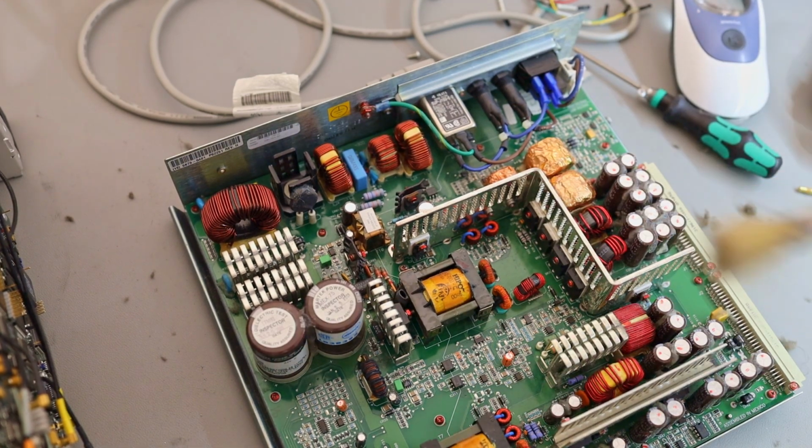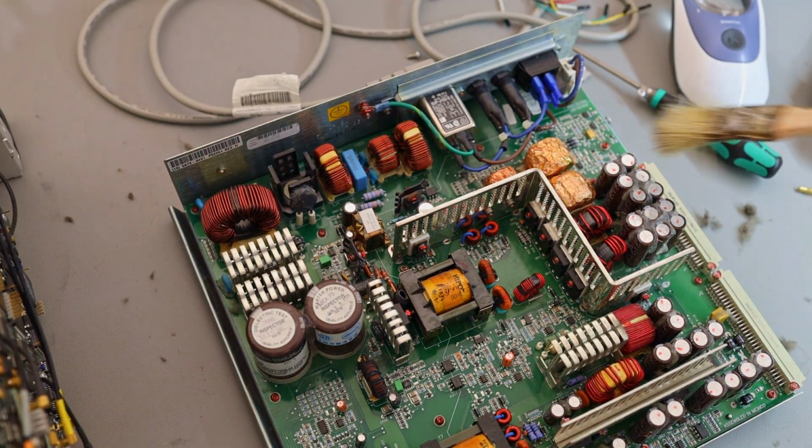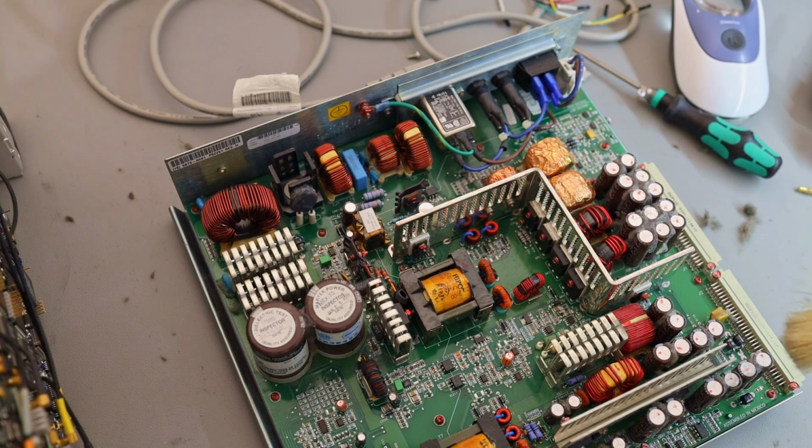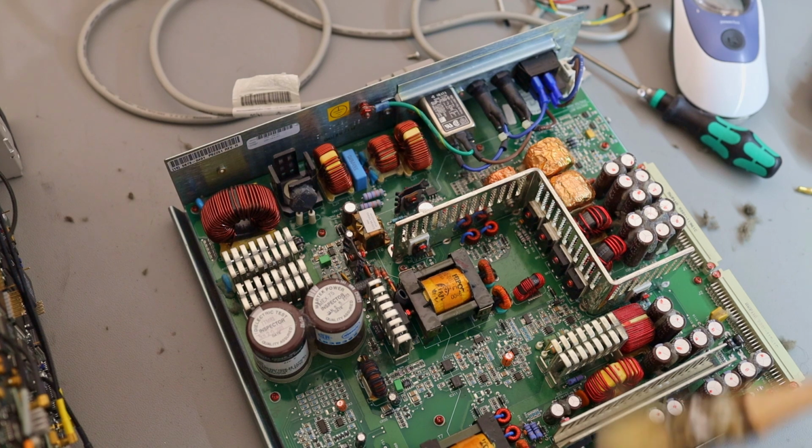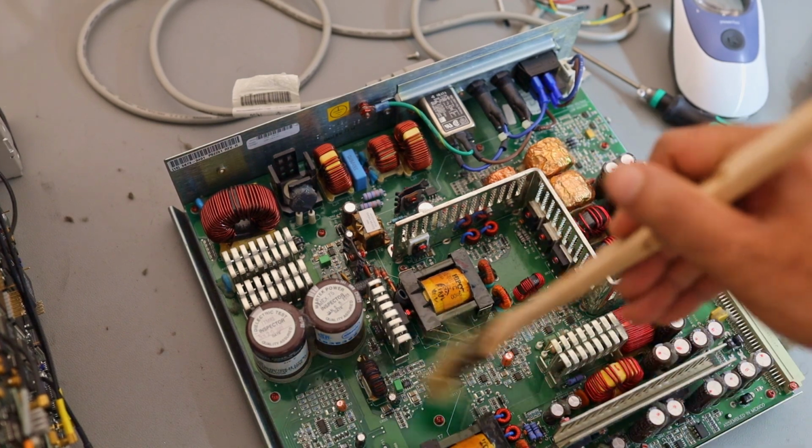bulging. Generally you can replace them, but they are just way too many at the moment for me to take on. So I'll not replace all of them. Maybe at some point I'll come back and replace them because they are pretty old. 2001 marked, 24 years old now.